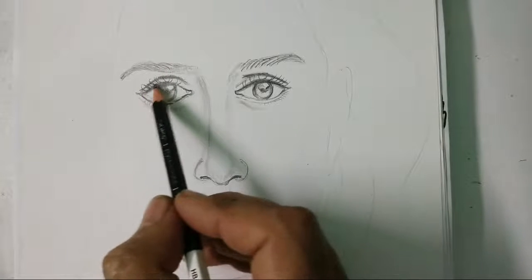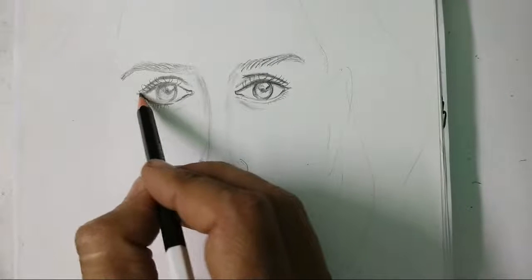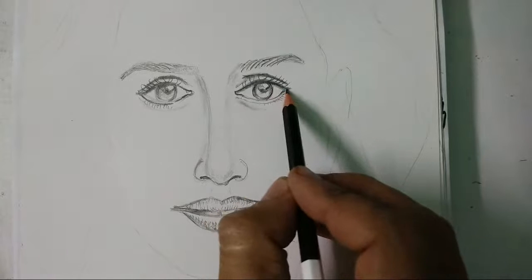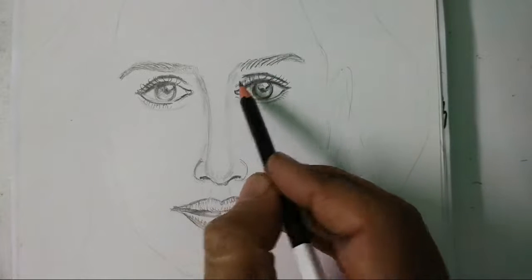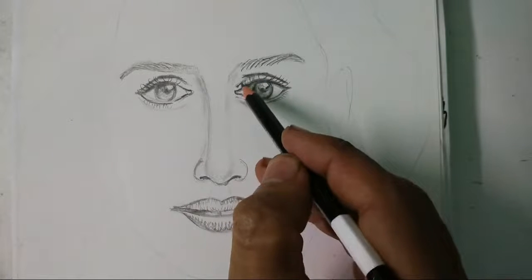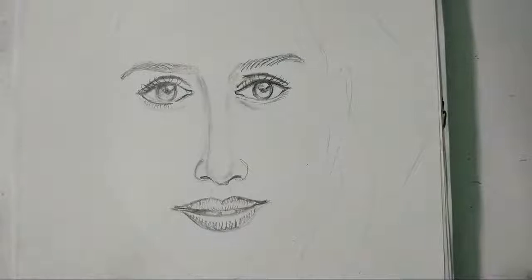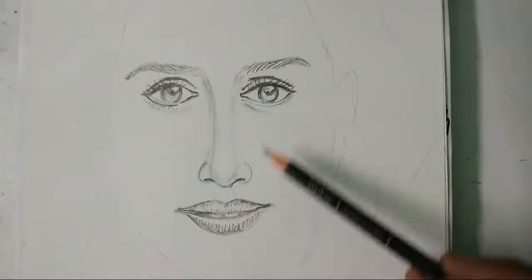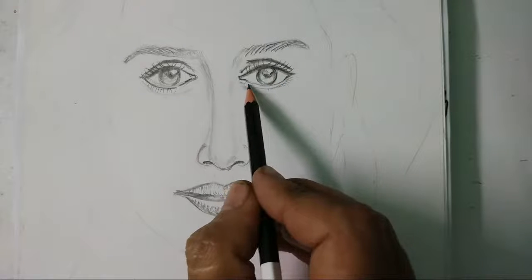Now towards the inner side the shading will be kept dark. So this area is considered important in making any portrait or any face.